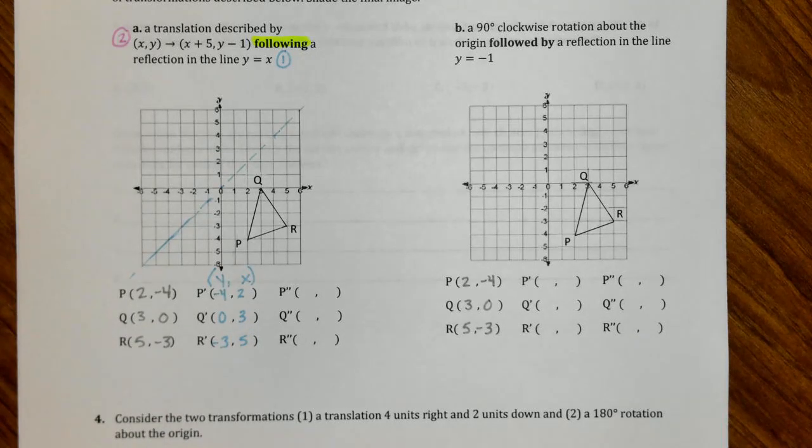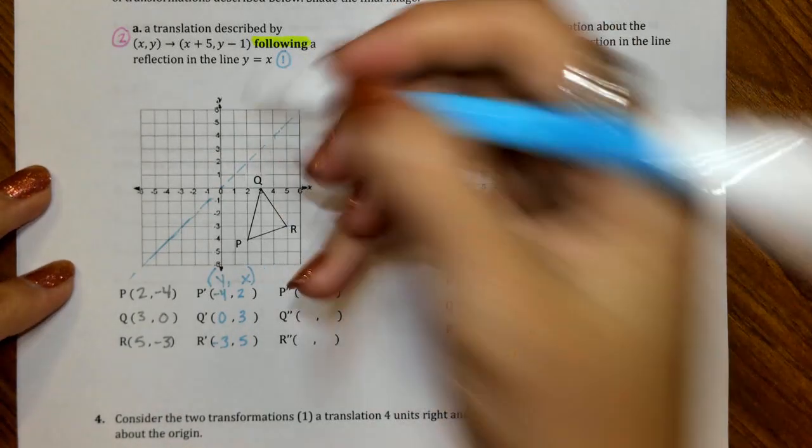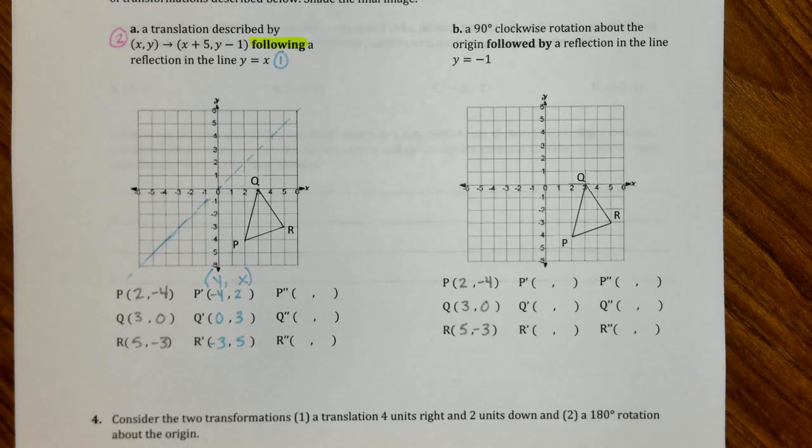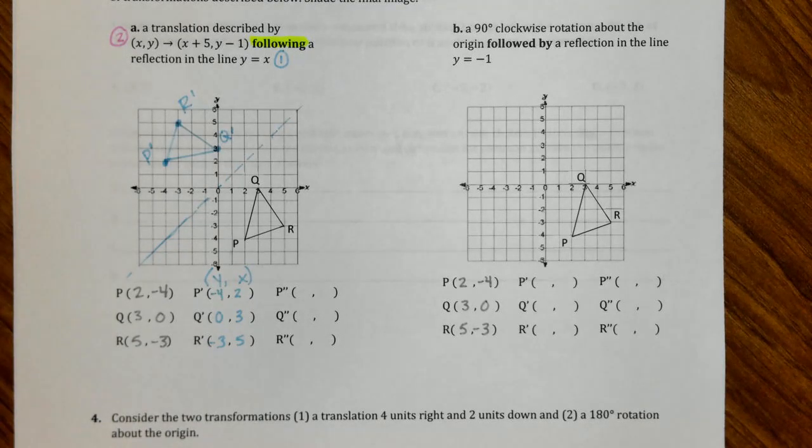Let's go ahead and plot that, making sure we put our primes. Go ahead, pause it, and plot it on your own. This image, the prime, is about to pop up on the screen. All right, so here is the prime.